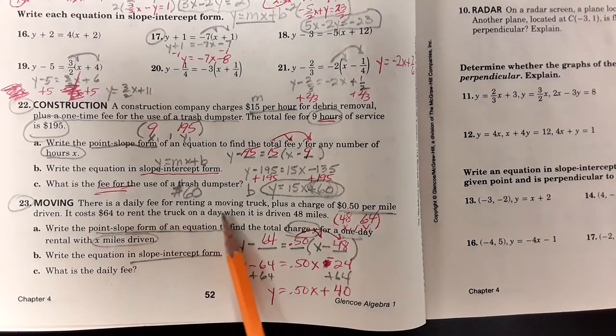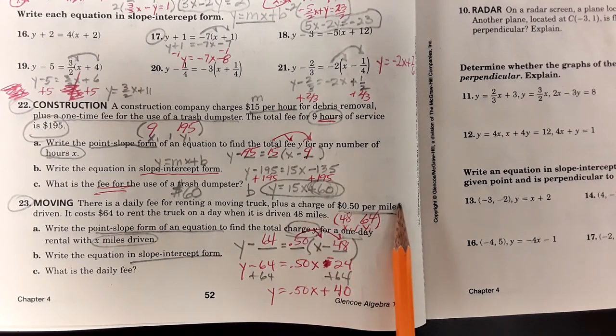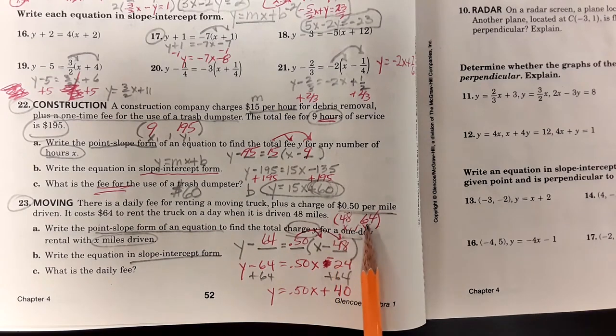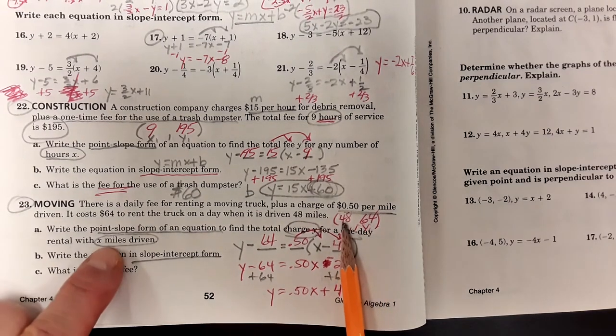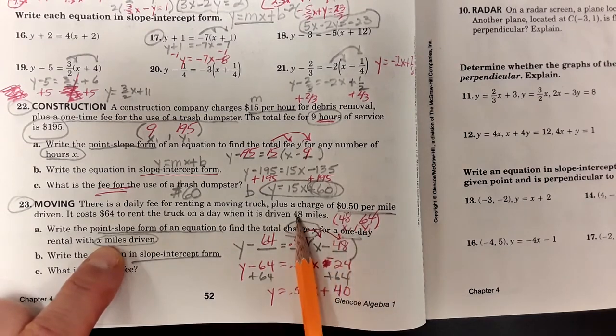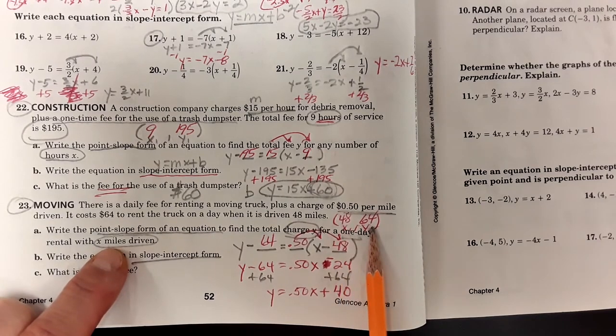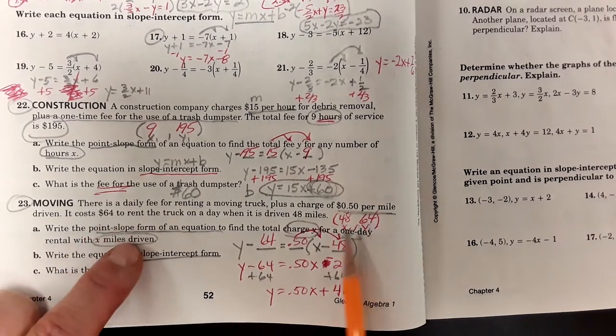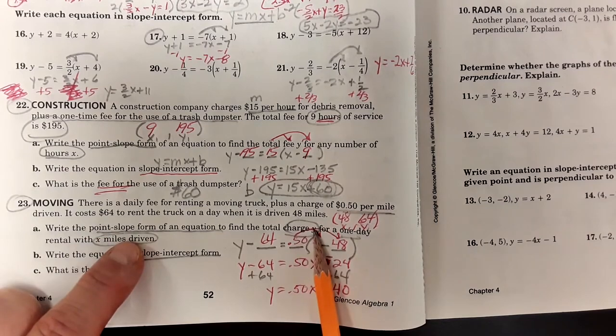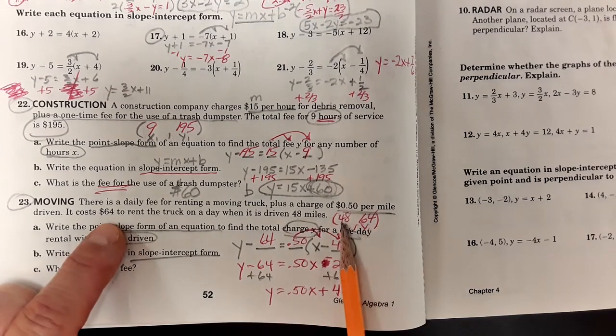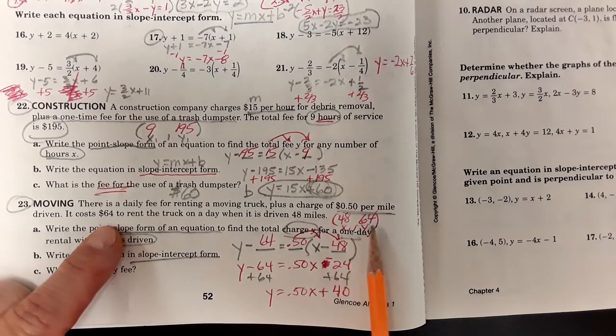There is a daily fee for renting a moving truck plus a charge of 50 cents per mile driven. It costs $64 to rent a truck on a day when it is driven 48 miles. So we've got to make a point. How do we get 48 and 64 there? X is your miles driven. So miles driven is 48. So you put a 48 in for X, X1. Your Y1 is 64 because it says charge is your Y. Your charge is $64. So it's 48 miles, $64.